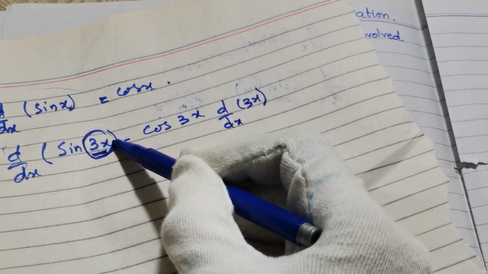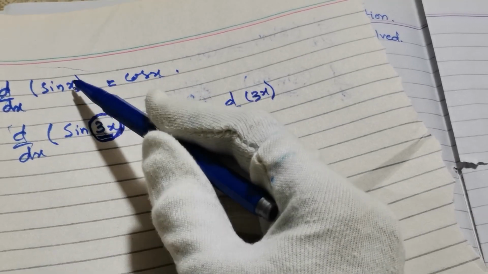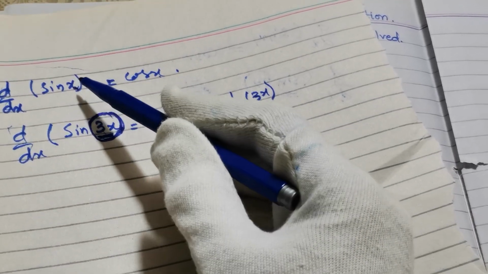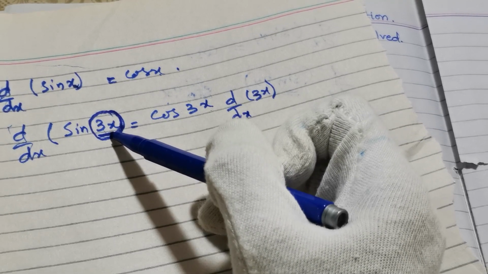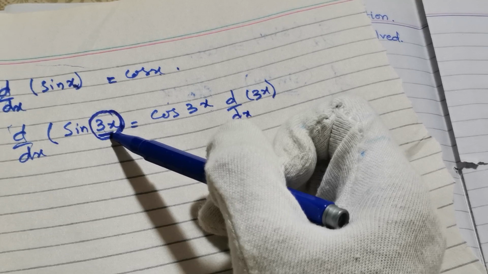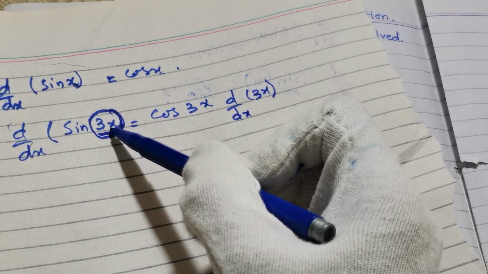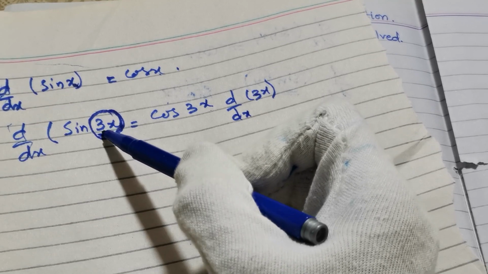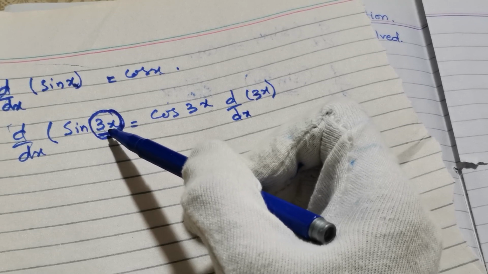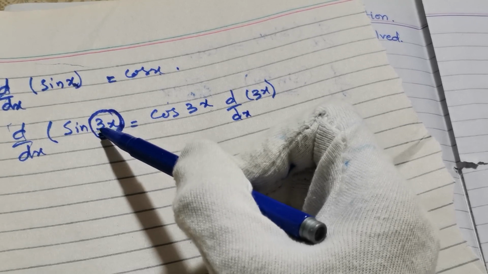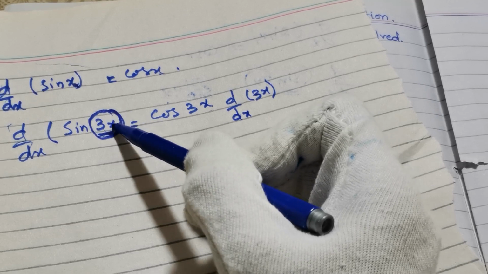This is our angle. This angle should be simple, x, theta, y, whatever variable or function. This is simple. If this is not simple, we'll again take the derivative of this theta, and here theta is not a simple 1x.